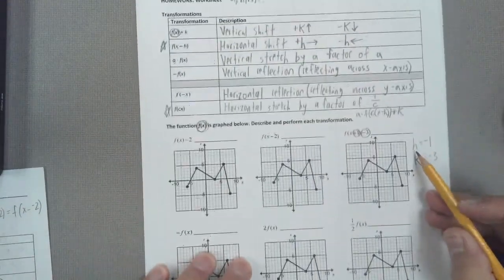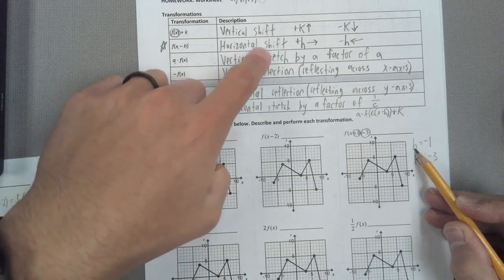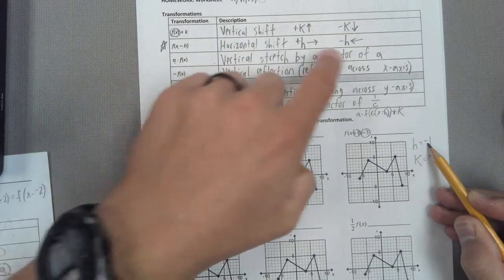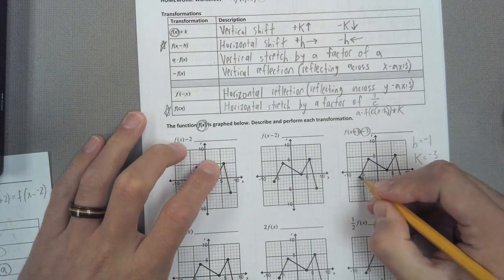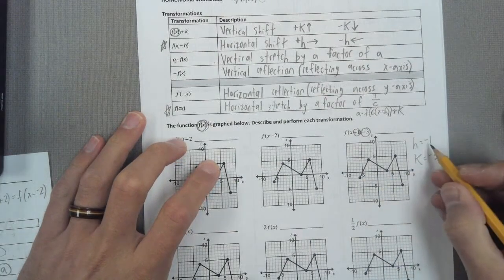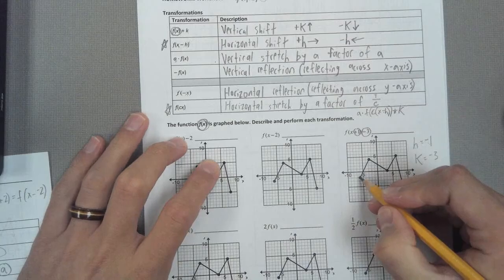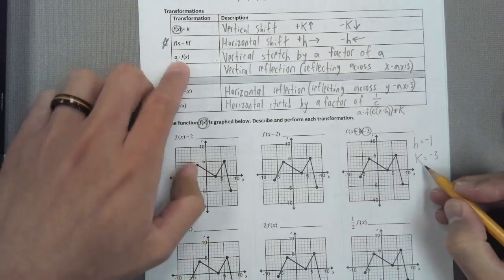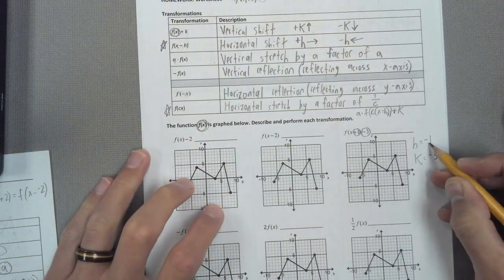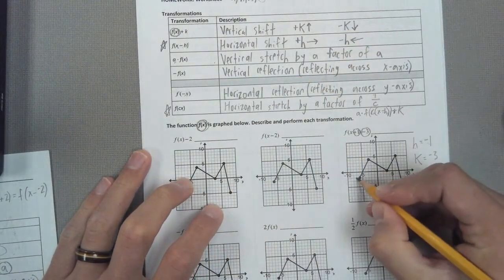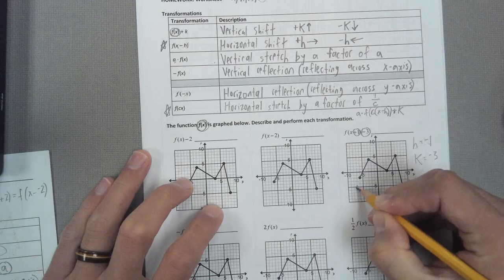Well, I've got an h. So h is a horizontal shift. If my h is negative, I'm going to the left. So I'm just going to go ahead and shift each point 1. We kind of want to do them both at the same time. It's going to make our lives a little bit easier. But with our k, we have a negative k, and we're going down. So I've got left 1, and then down 3. So that's my new point right there.